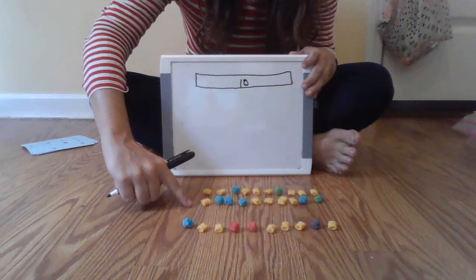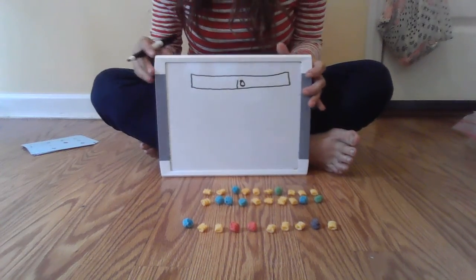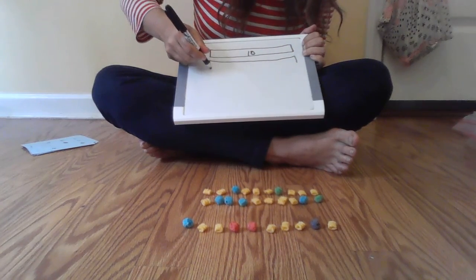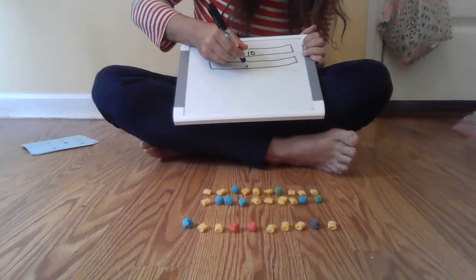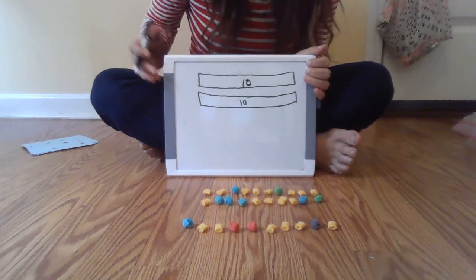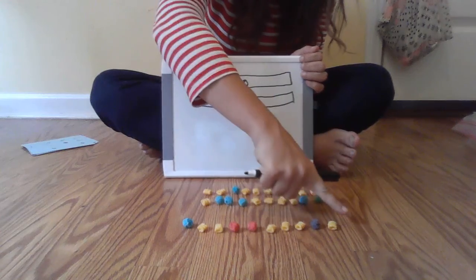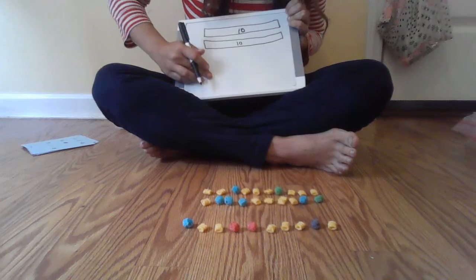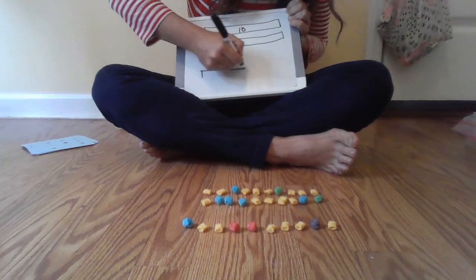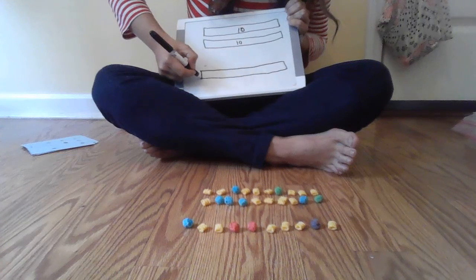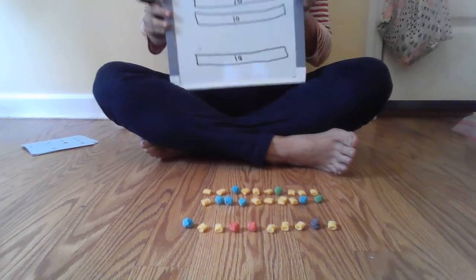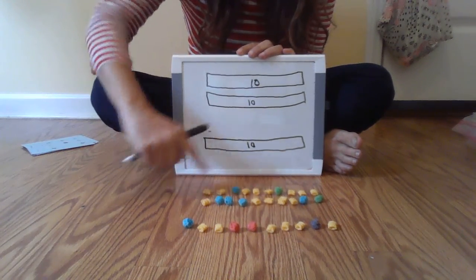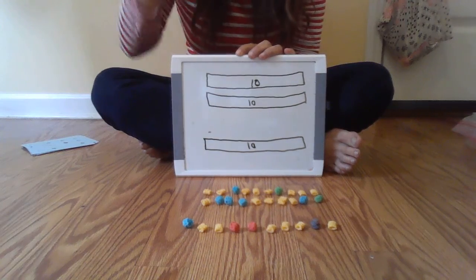Then I made a second group of 10 for my fish. So I'm going to draw another bar for my 10 fish. Then there were 10 turtles as well, so I made a third group of 10. So I'm going to draw my third group of 10 for my 10 turtles.